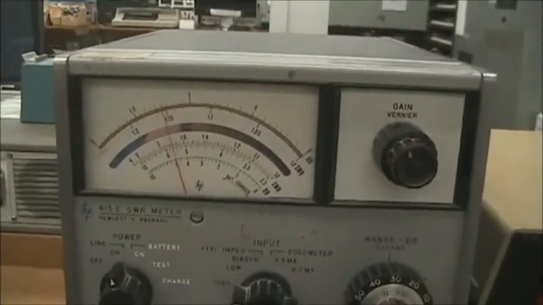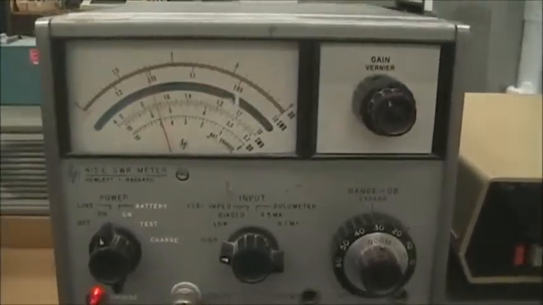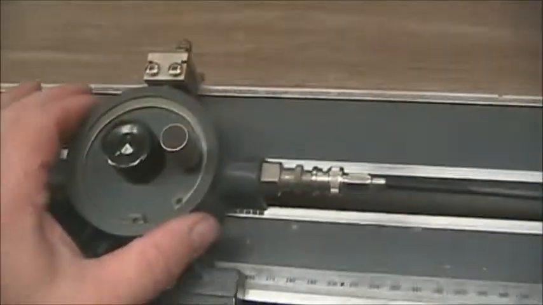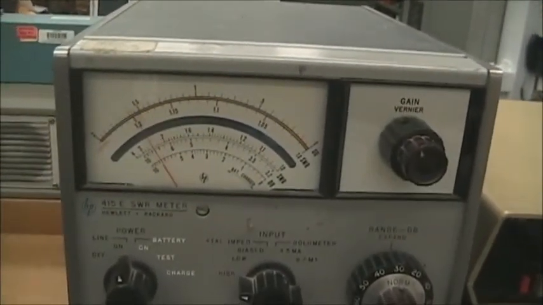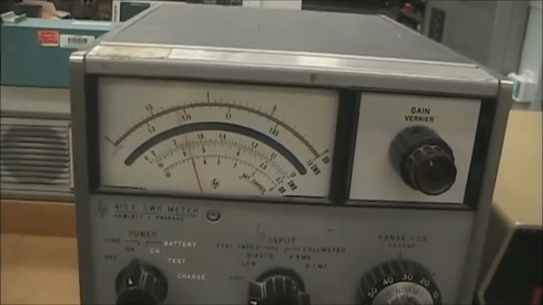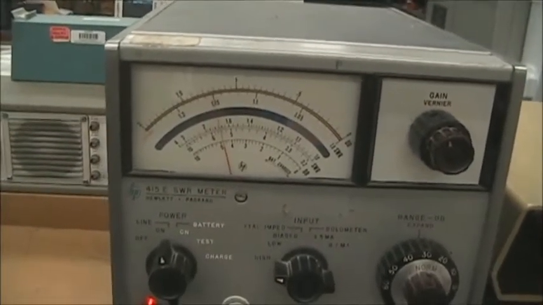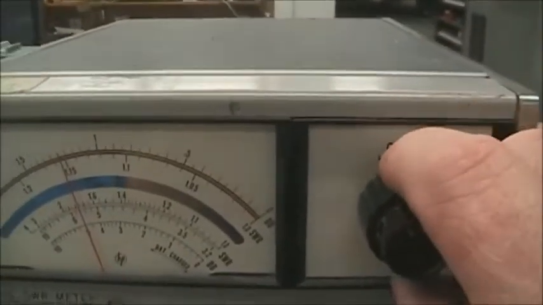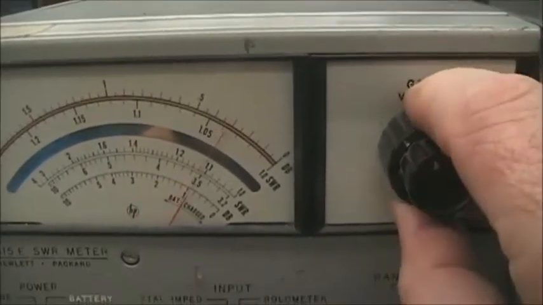But you want to find a maximum, and then you're going to slide the scale again. That's to make sure you're on the maximum. So as I go one direction, it goes down. When I go the other direction, it goes up and then down. So I want to find that peak. And then I'm going to use this gain to set that to be the maximum value on that scale.